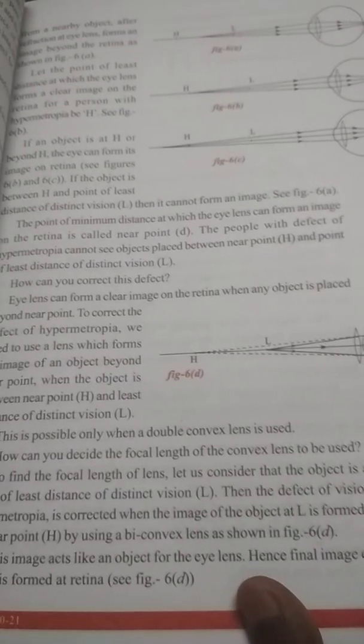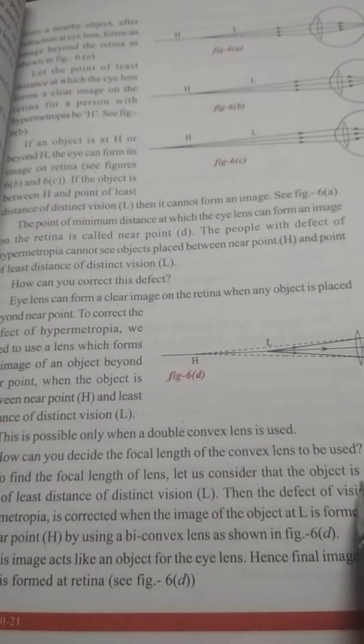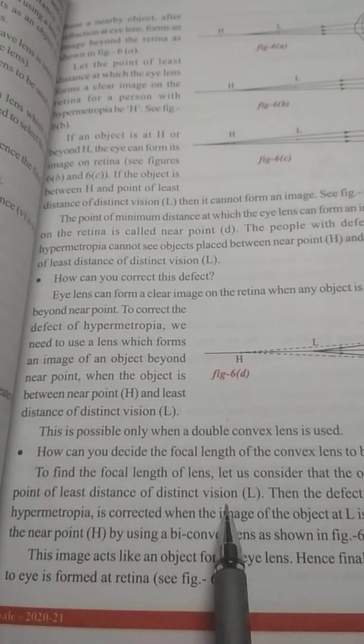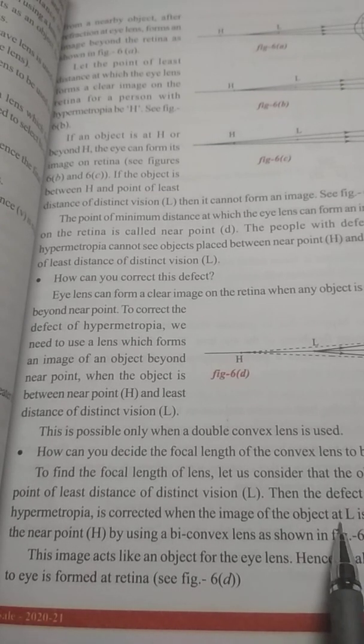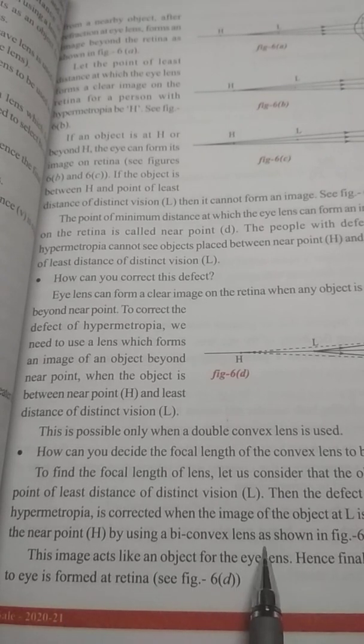To find the focal length of the lens, let us consider that the object is at the point of least distance of distinct vision, L. Then the defect of hypermetropia is corrected when the image of the object at L is formed at the near point by using a biconvex lens. This image acts like an object for the eye lens. Hence, the final image due to the eye is formed at the retina.